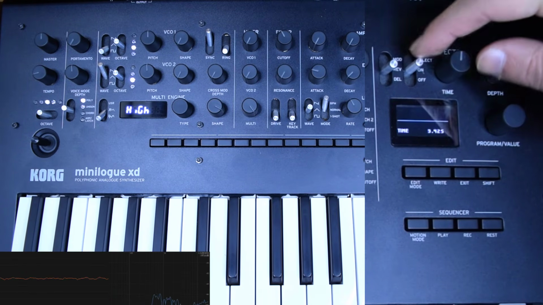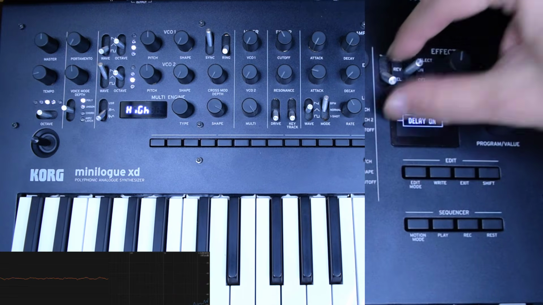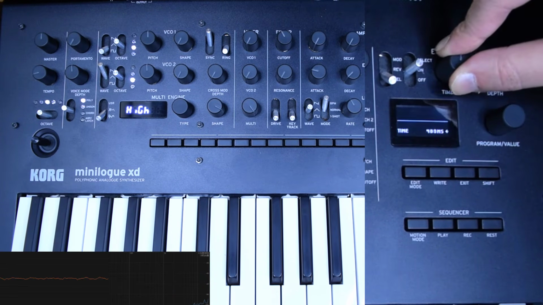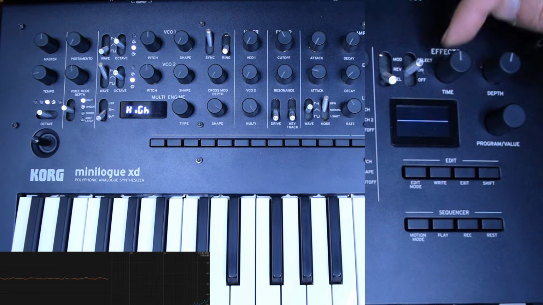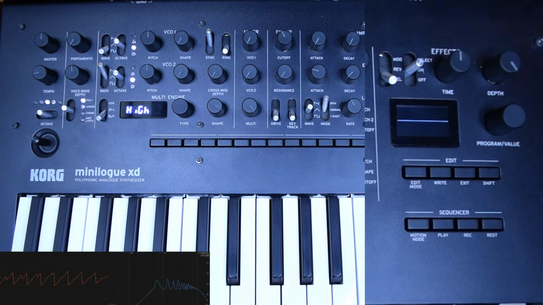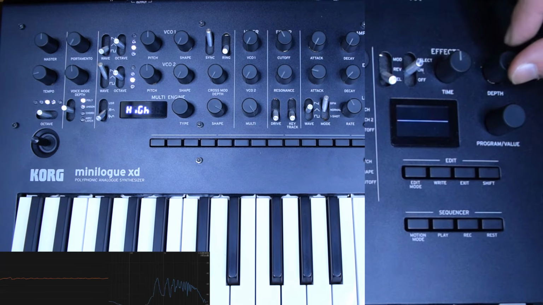And in the case, again, of the delay, I'm going to make sure the reverb is off and go to the delay and turn it on. This one is going to be, again, the amount of milliseconds, the time. And this one, again, is going to be the feedback in this case. If I go all the way up, you're going to start self-feedbacking just like you do on a delay.